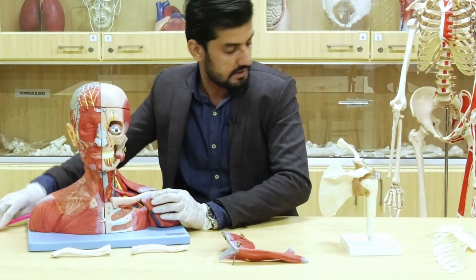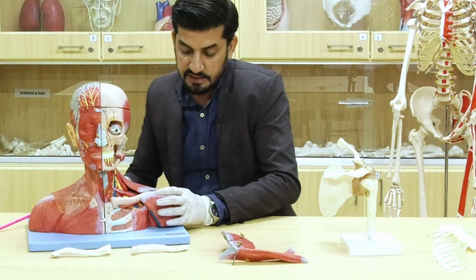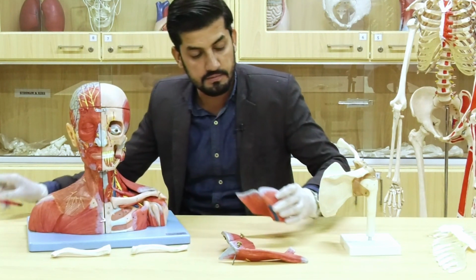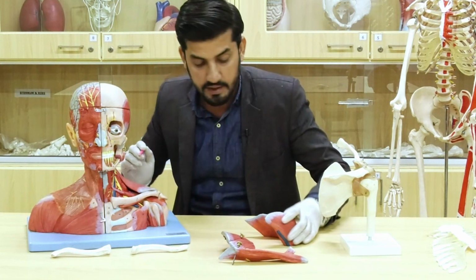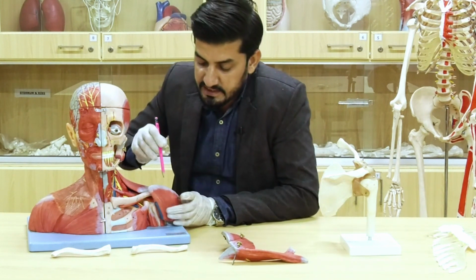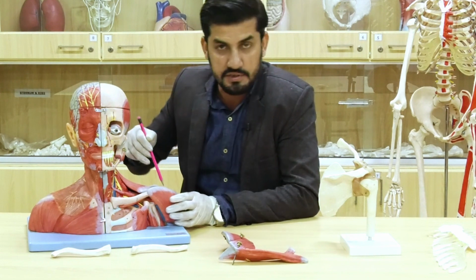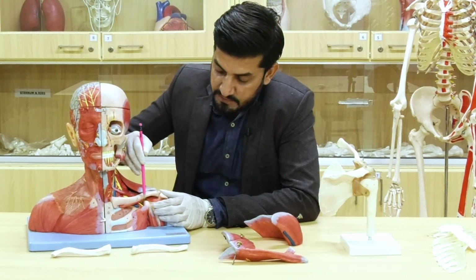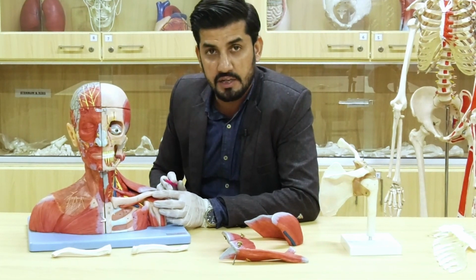This long triangular muscle is your deltoid, which has anterior, middle and posterior fibers. This whole muscle gets origin from the anterior border of the acromial end of the clavicle.